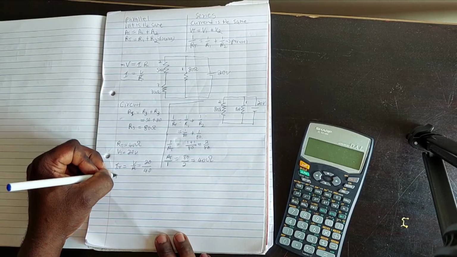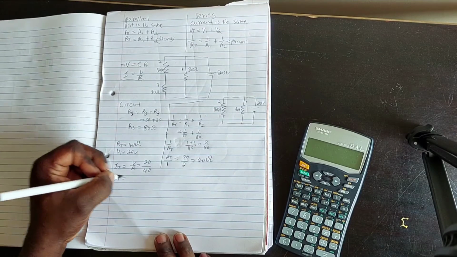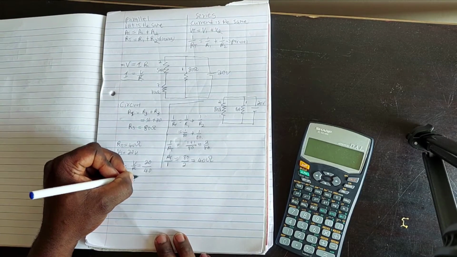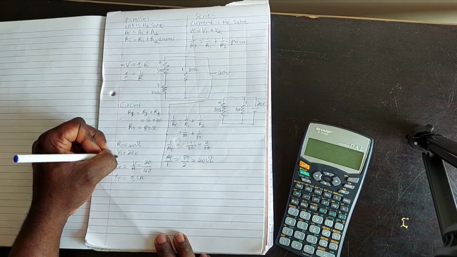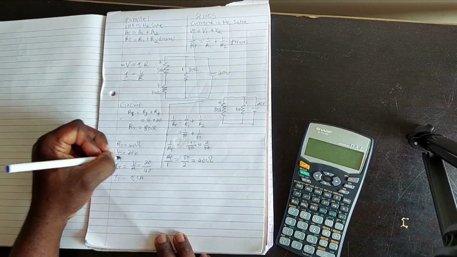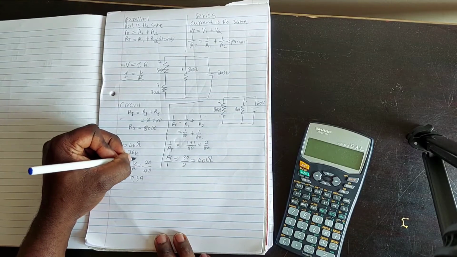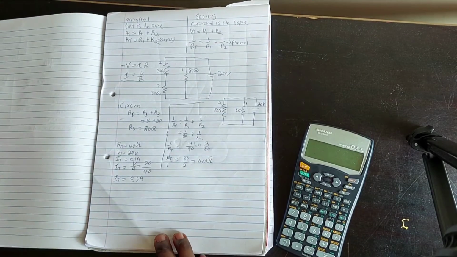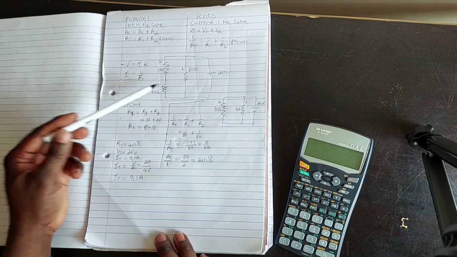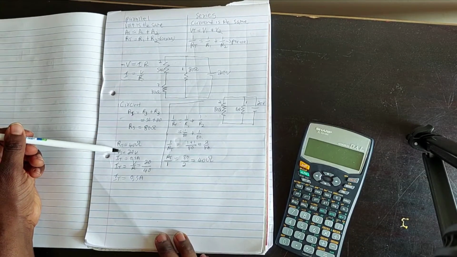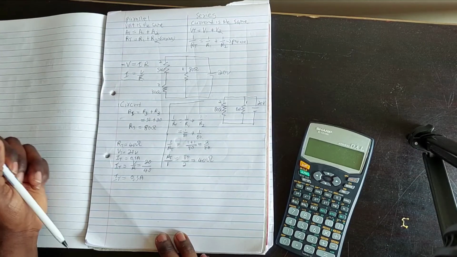So the answer, I total, equals 0.5 A. So we've got the total resistance for our circuit, the total volts, and the total current.